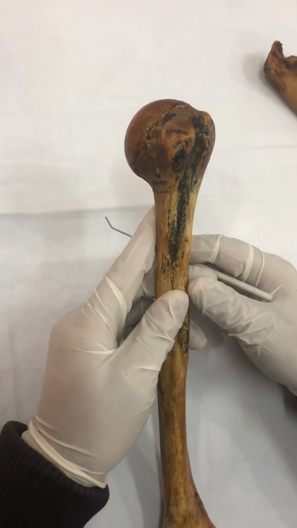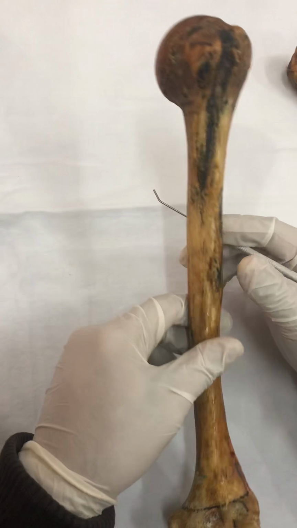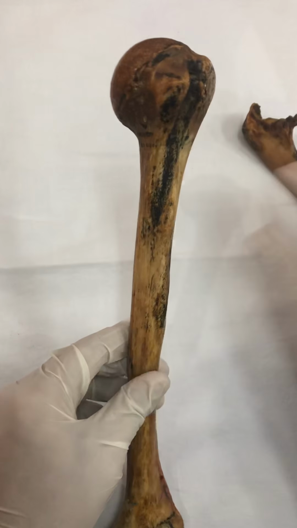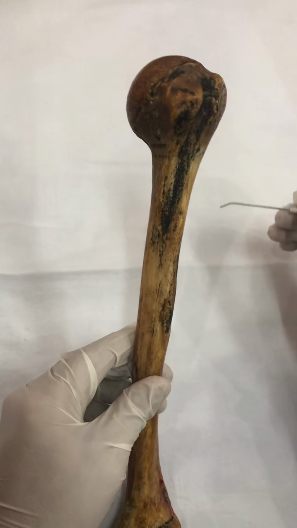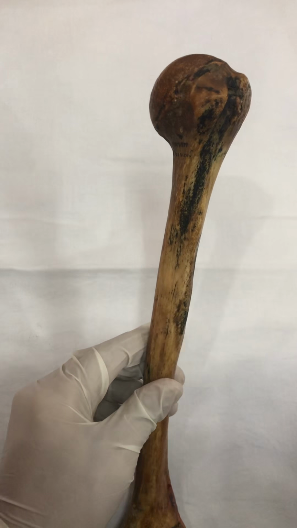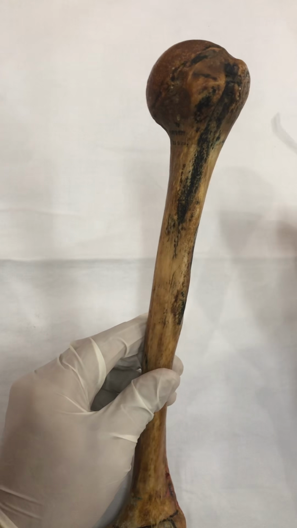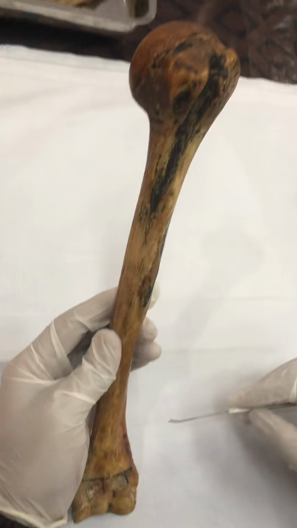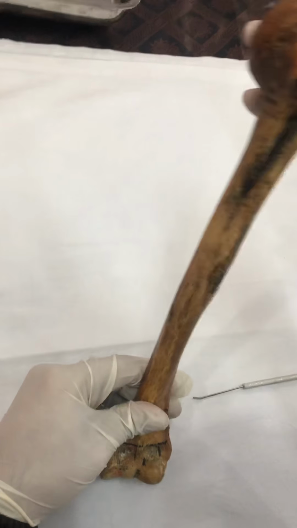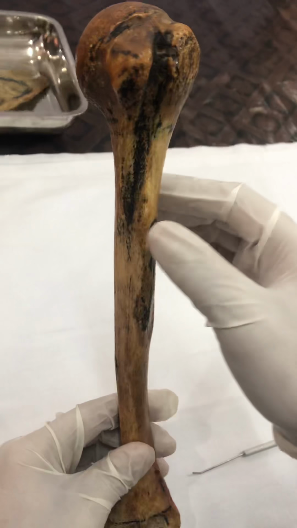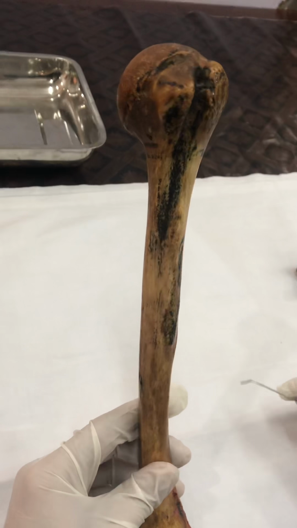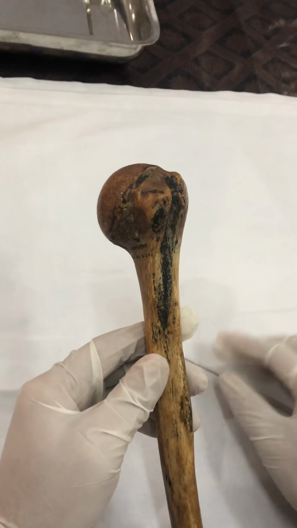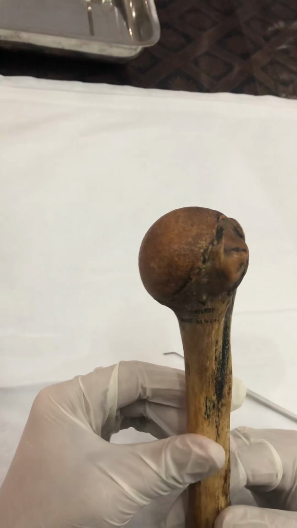Today we are going to study the humerus. The humerus is a bone of the arm, or brachium. It is a type of long bone. So like every long bone, it has two ends, upper end and lower end, and a shaft. Or in other words, diaphysis, epiphysis, and metaphysis. First of all, we are going to discuss the head of the humerus.